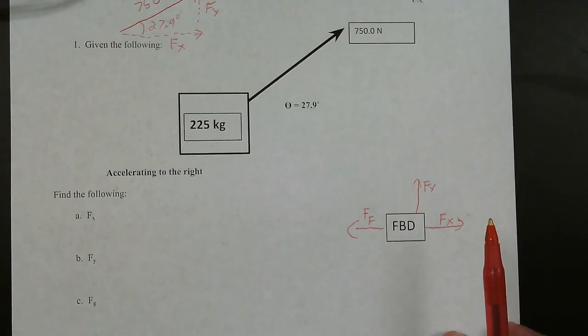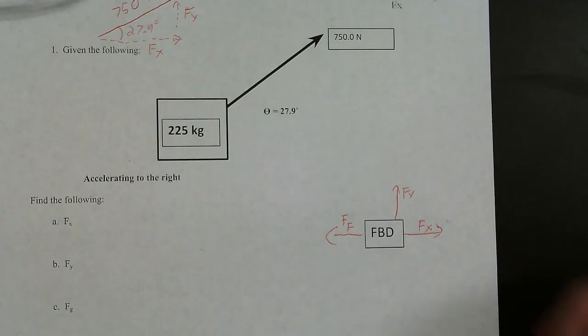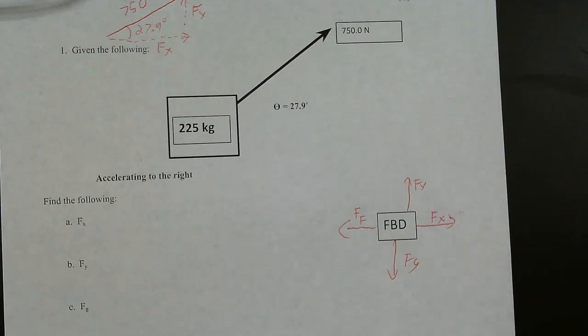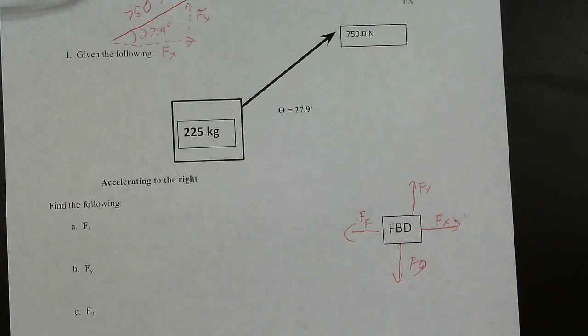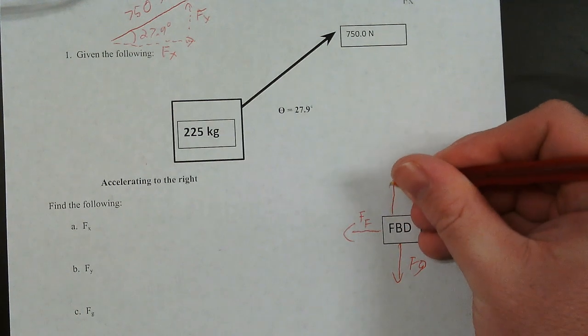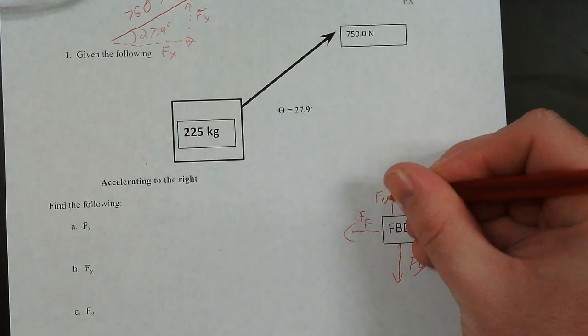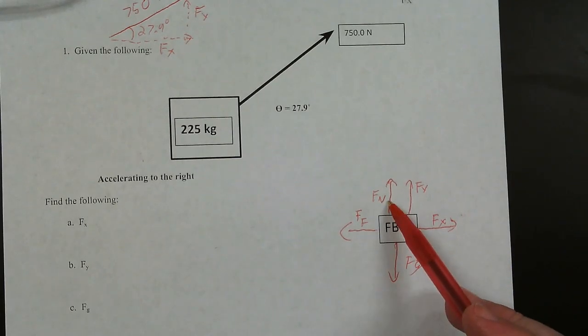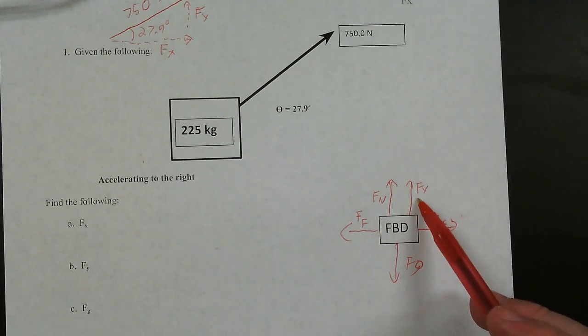I do also have forces in the vertical. As always, I have my force of gravity, my Fg going down, and if this is sliding along the ground, which it presumably is, that does mean there is going to be a normal force, an Fn. Please note, Fn is not the same thing as Fy.